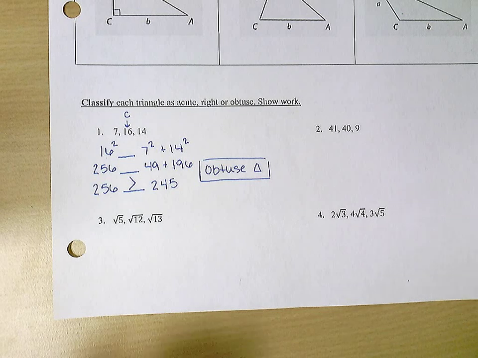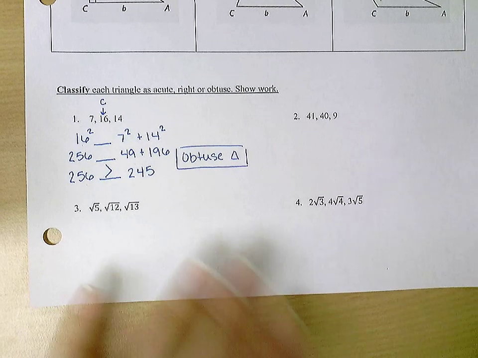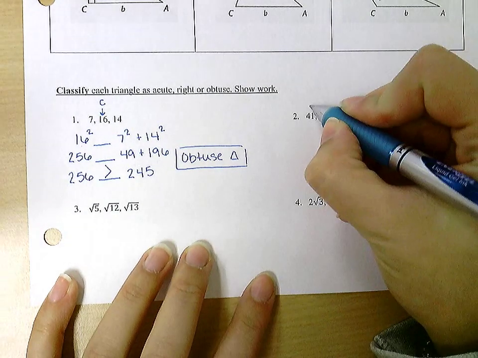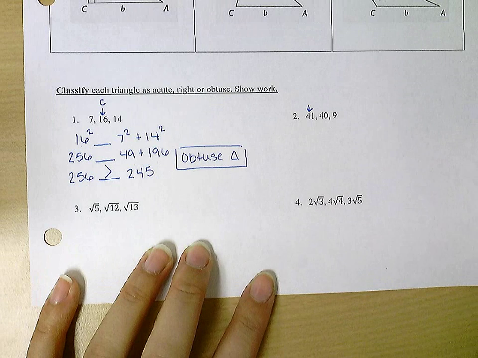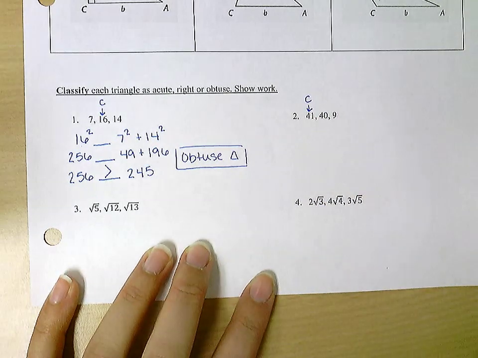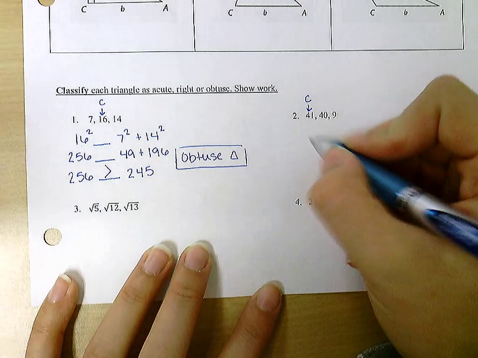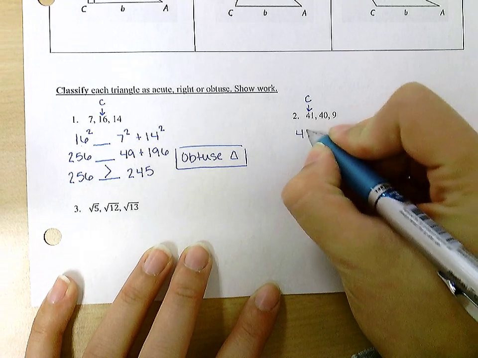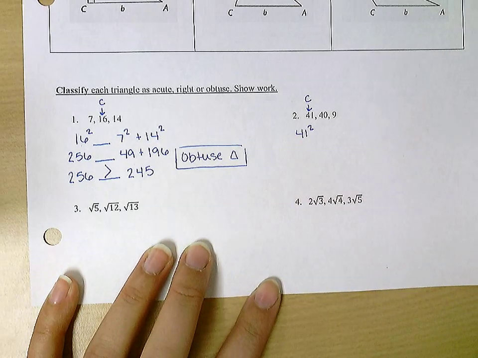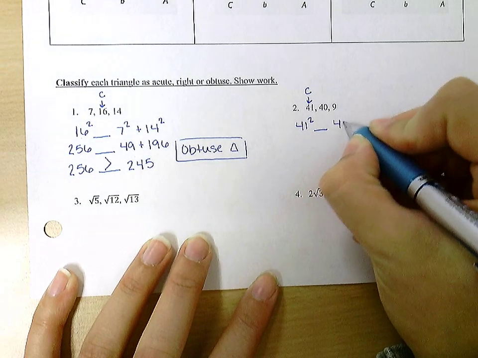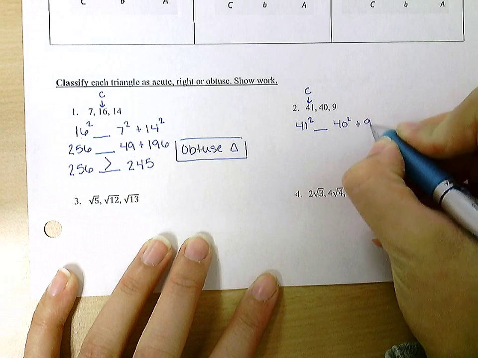So most people were done or almost done with this problem. So again, my first step is to identify my C value. Okay, that's 41. Because it's the largest number. So I would have here 41 squared, again starting with that largest side, compared to 40 squared plus 9 squared.